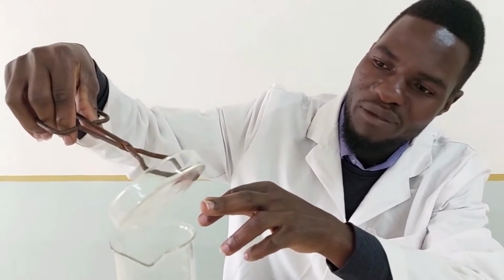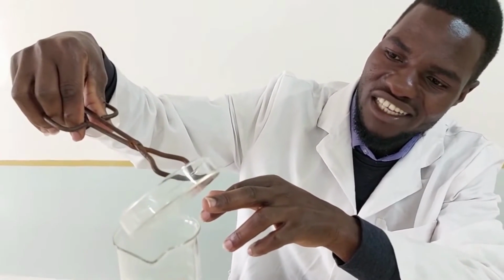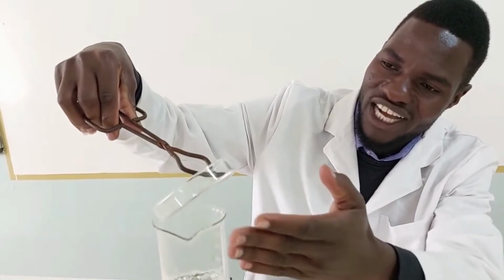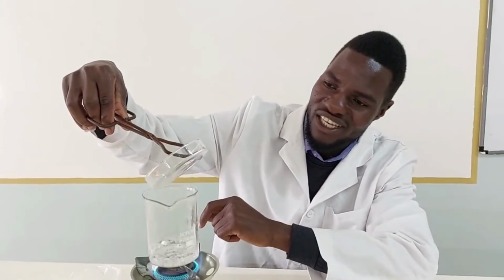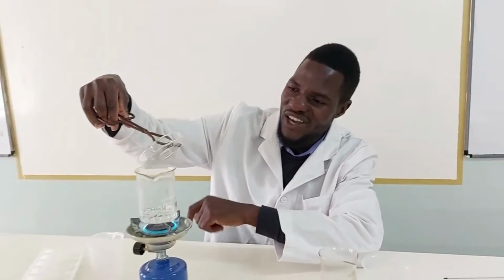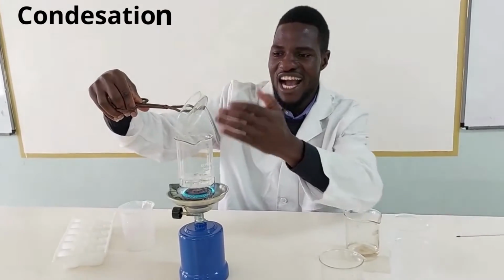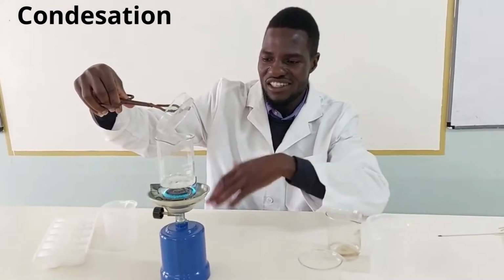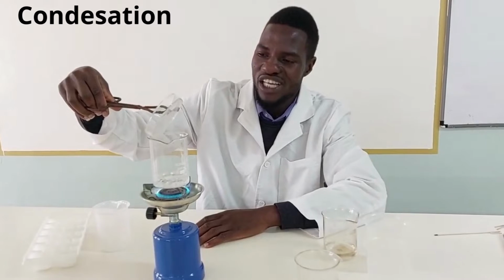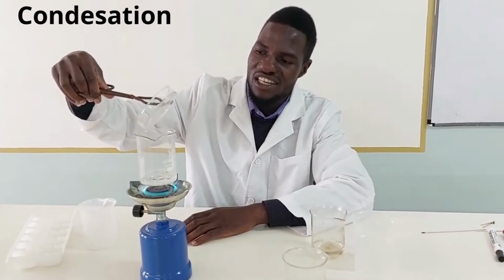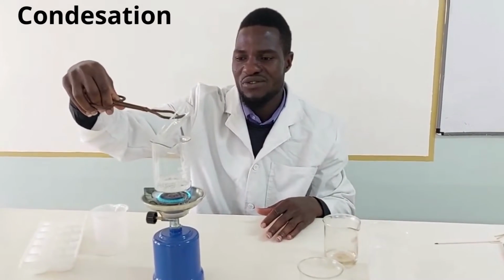that it is dropping back. Yeah. The vapor is dropping back to liquid, and that process is called condensation. So when a gas turns back to liquid or changes back to liquid, that is condensation. Yeah, that's the process of condensation.